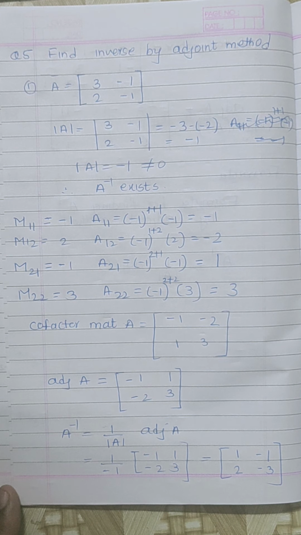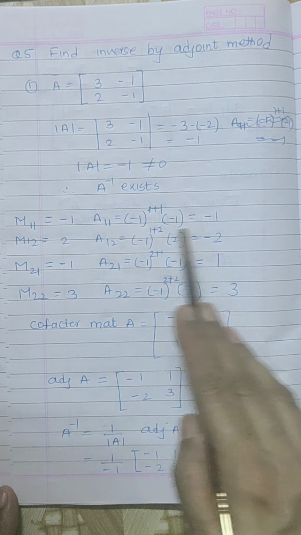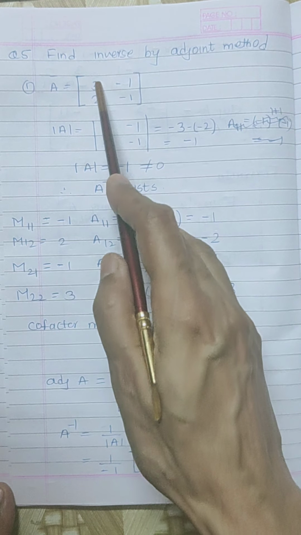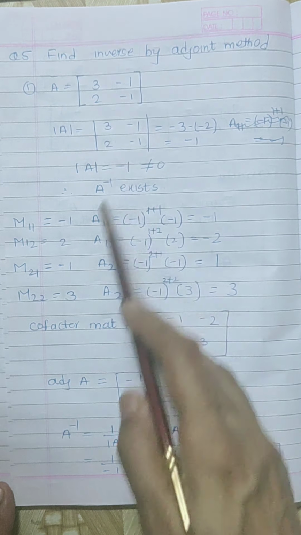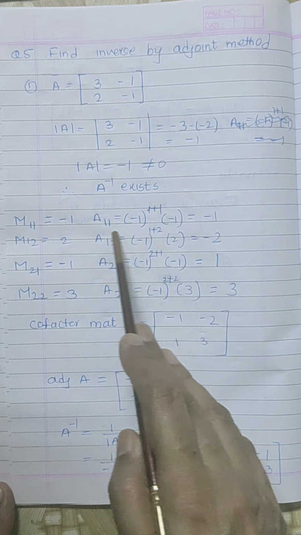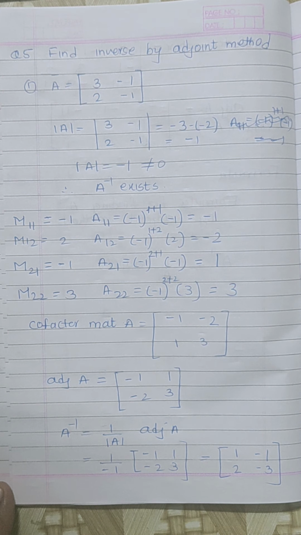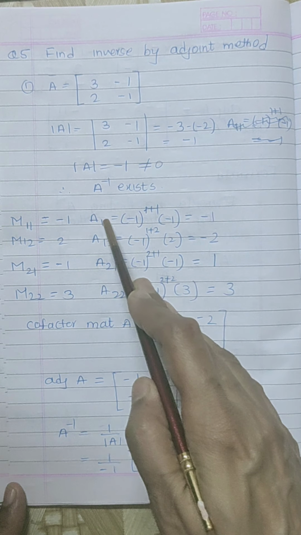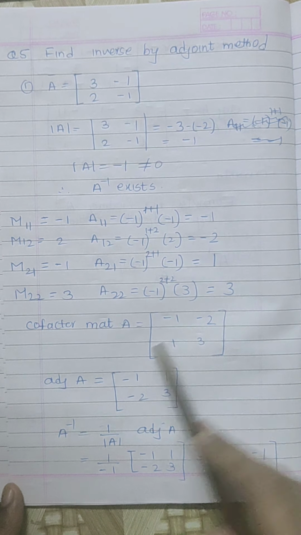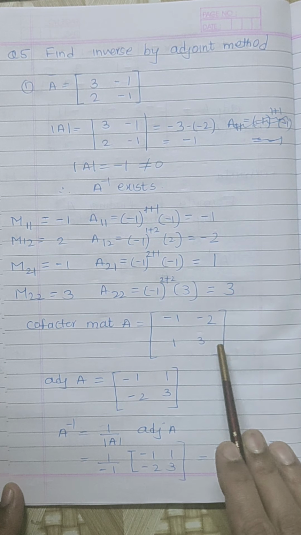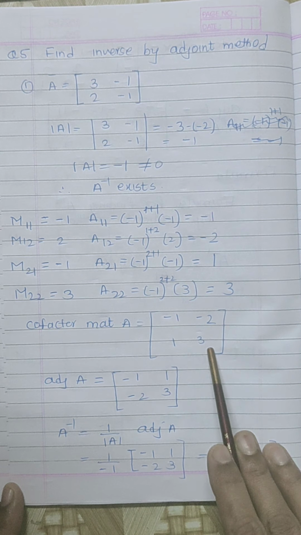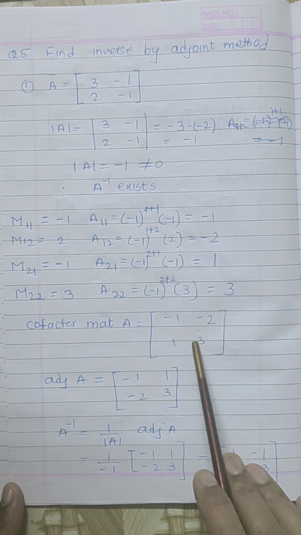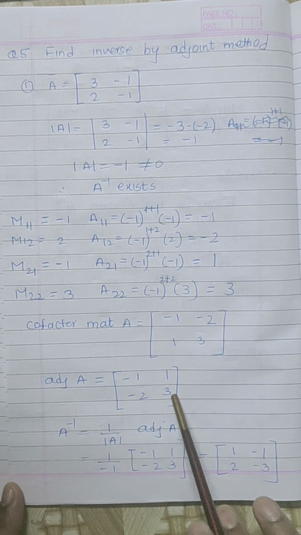Now first we will find the minors, and then according to that we will find the adjoint. M11 means this row and this column go, giving minus 1. So by the formula, minus 1 raised to i plus j into minor, we get 4 values of cofactors. So write its cofactor matrix. Then that cofactor matrix we write as the adjoint matrix, meaning take the transpose of this matrix, and you will get the adjoint matrix.